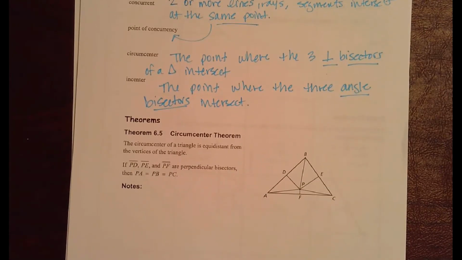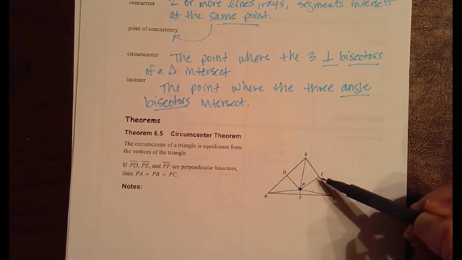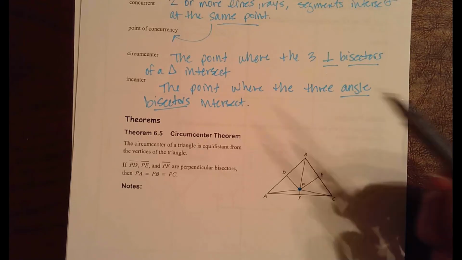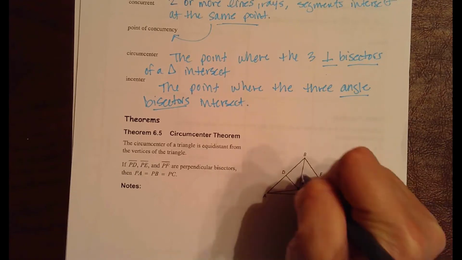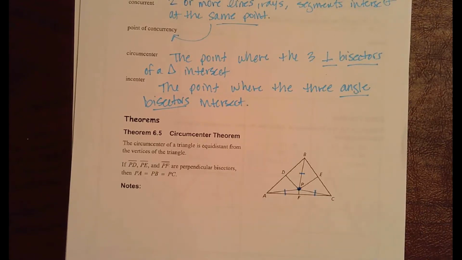So the Circumcenter theorem basically says the circumcenter of a triangle is an equal distance from the vertices of a triangle. If you look at D to P, E to P, and F to P, they are the perpendicular bisectors of all three of those side lengths. And so they all meet at this one point called P. What's special about a circumcenter is that the distance from P to any of the vertices is always going to be equal. So we can mark them all as congruent. So all of those lengths are equal.